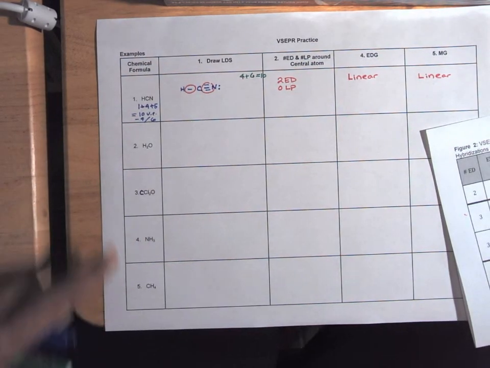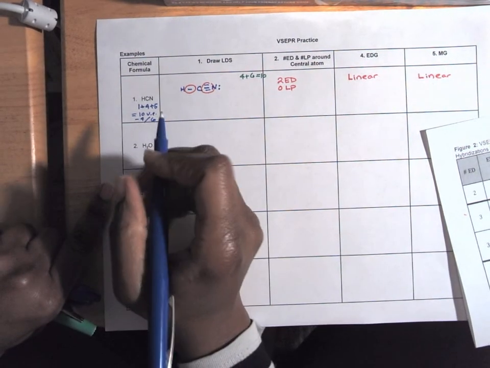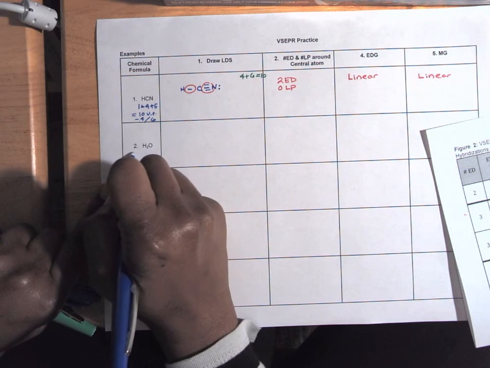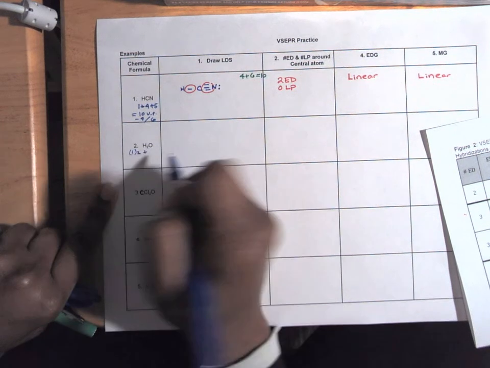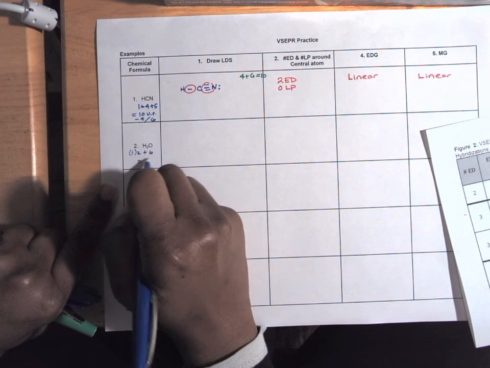H2O. So same thing, we're going to start with the Lewis dot structure. Each hydrogen has 1 valence electron because it's in group 1. So that's a total of 2 there. And then oxygen has 6 because it's in group 16. So I have a total of 8 valence electrons.